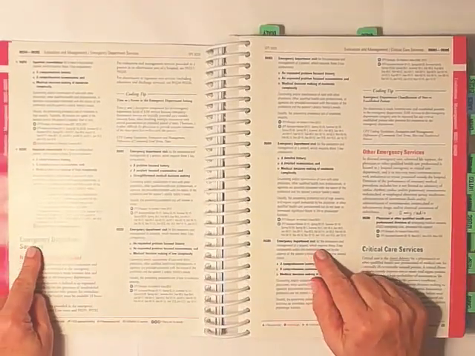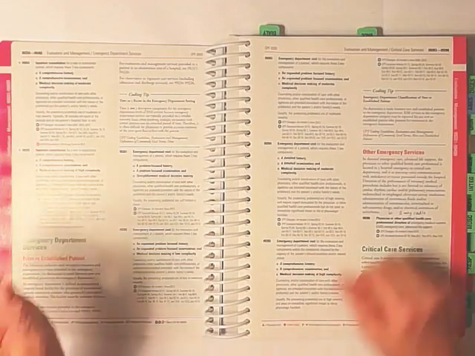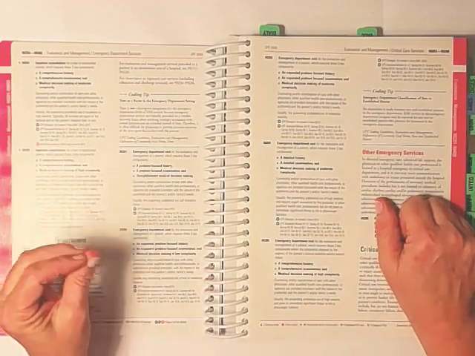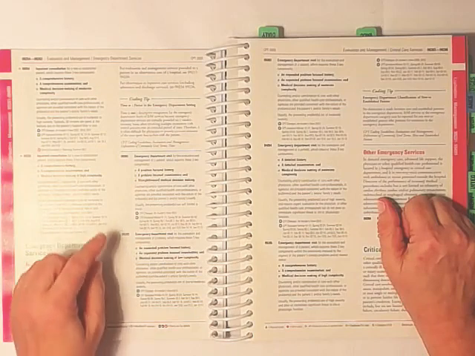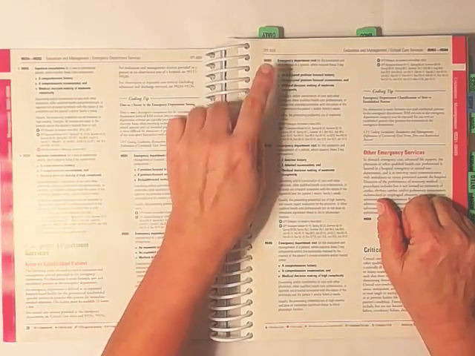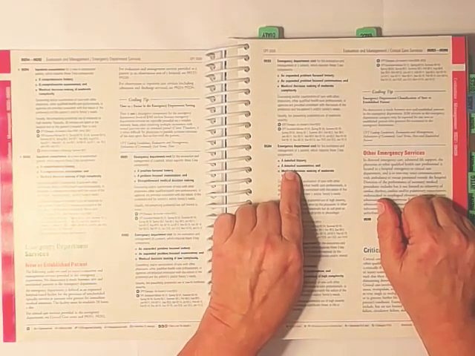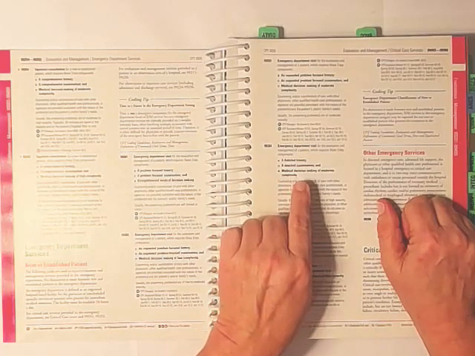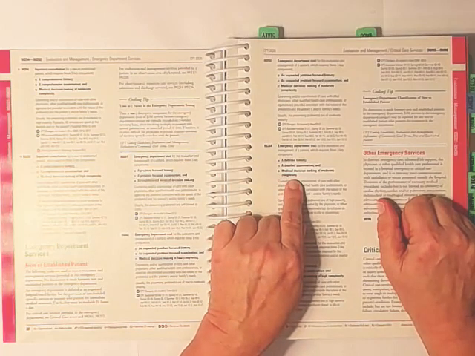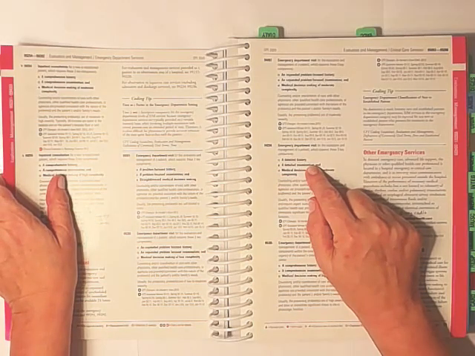On emergency department, I'm looking for detailed history, detailed exam, moderate complexity. So this is problem focused, expanded. So I have detailed history here. I have detailed exam, and I have moderate complexity. So for that scenario, it would be 99284.